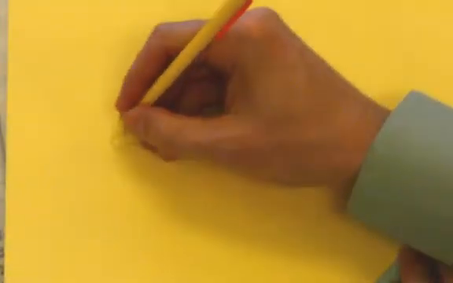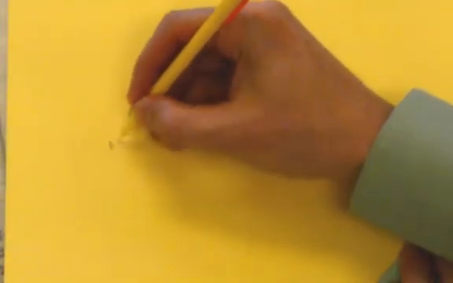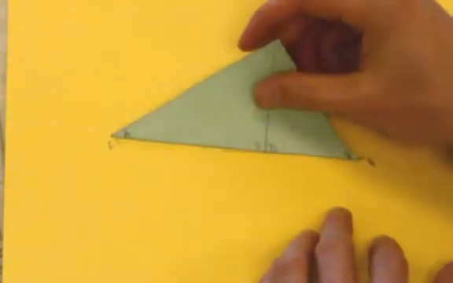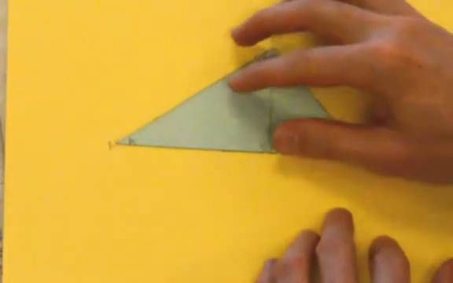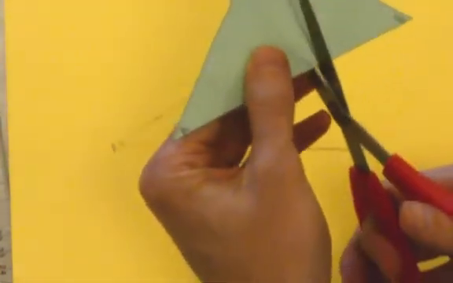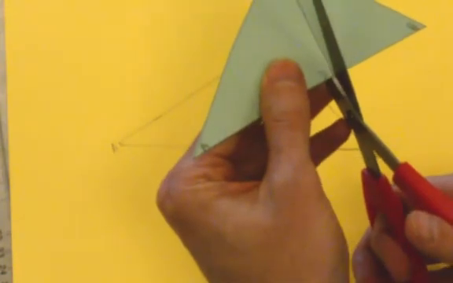Okay, so this is also triangle A, B, C. Okay, so notice right there. And I'm going to cut this larger triangle, this green one, up the altitude, and that's going to make two other triangles.